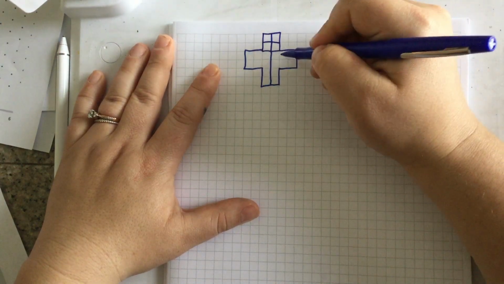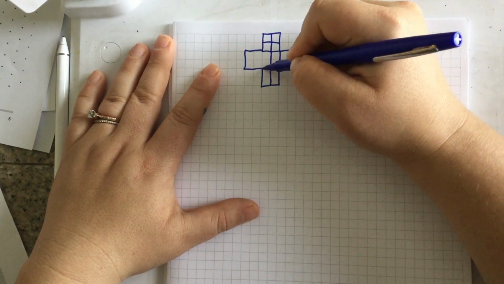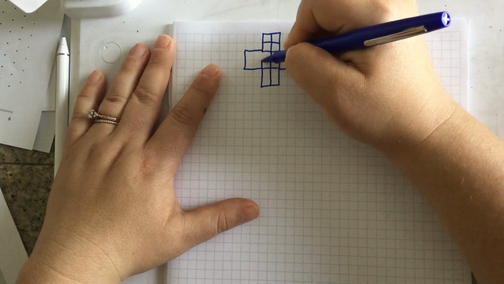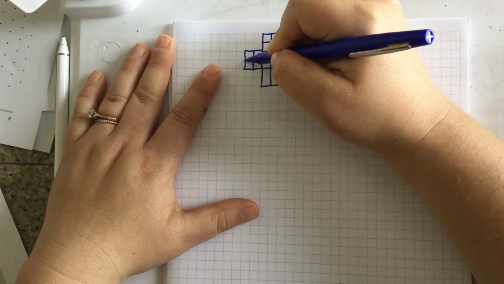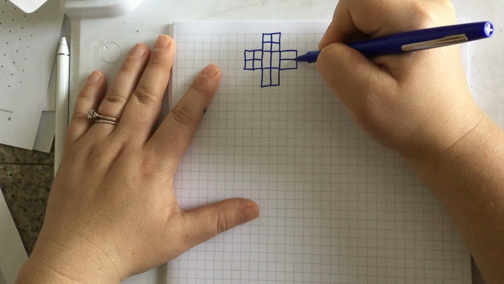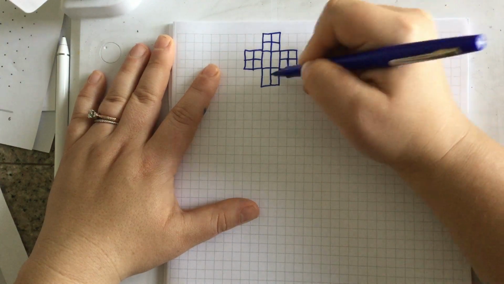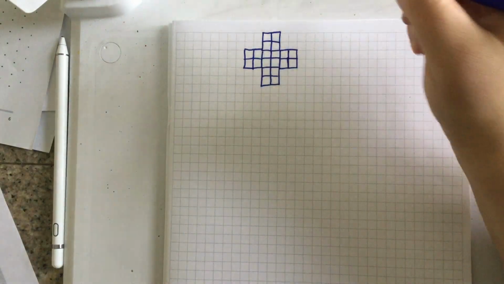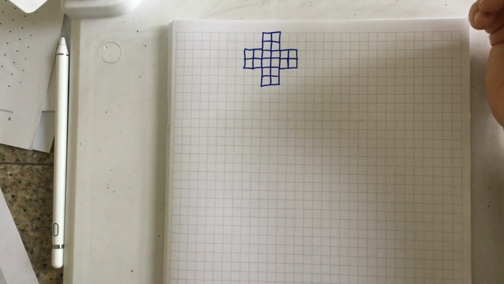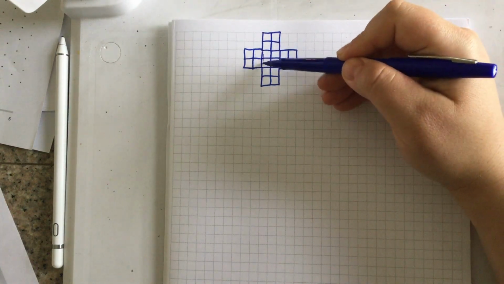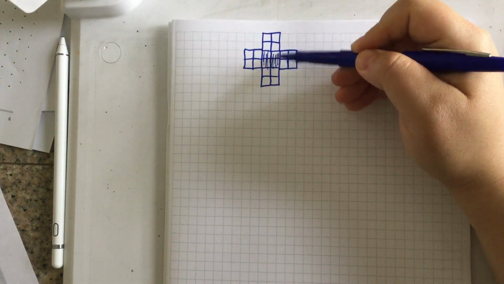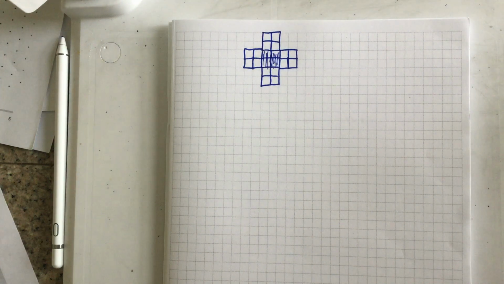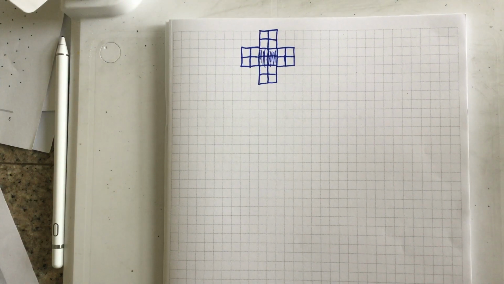So there's that 4 cubic centimeters. Okay, so here is your image. And what I want you to do is that foundation piece, I want you to shade it in. So right there in the middle, that is our base. That is our foundation piece.